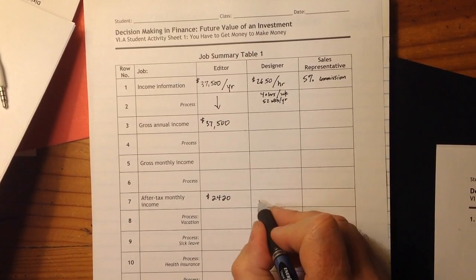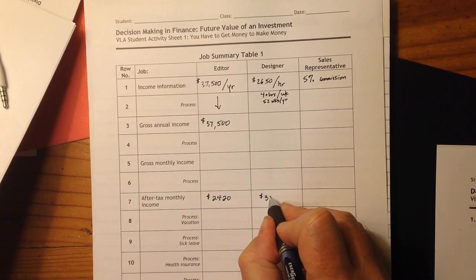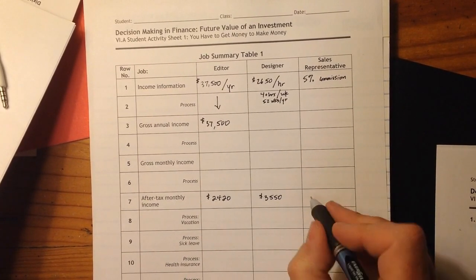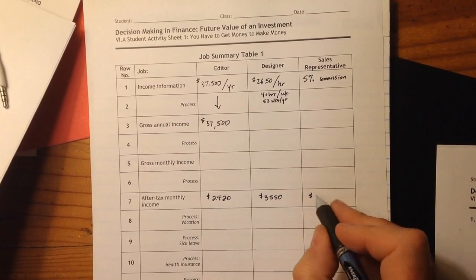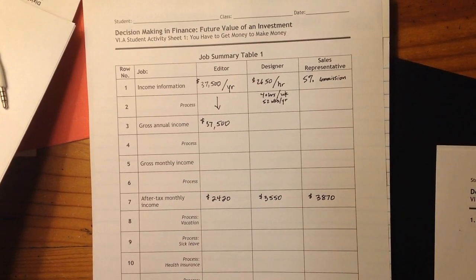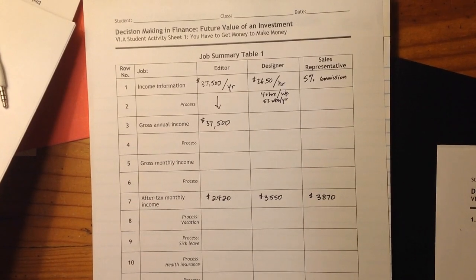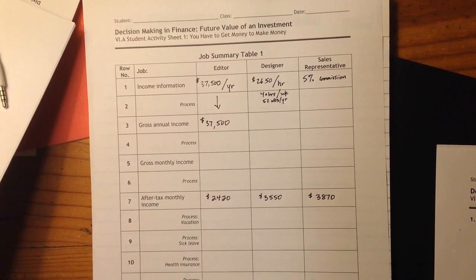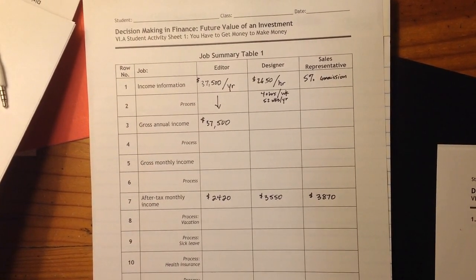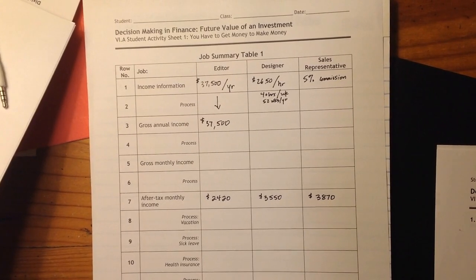For the designer job, I got $3,550 per month, and on these, I'm rounding to the nearest $10. So this is not exactly what I got, but it's in the ballpark. And then for the sales rep job, I got $3,870. All right, you should be within $10, $20, $30 of that. If you're hundreds off, you're too far off. If you're within 10, 20 bucks, that's probably pretty good. And if you're right on it, that's great.